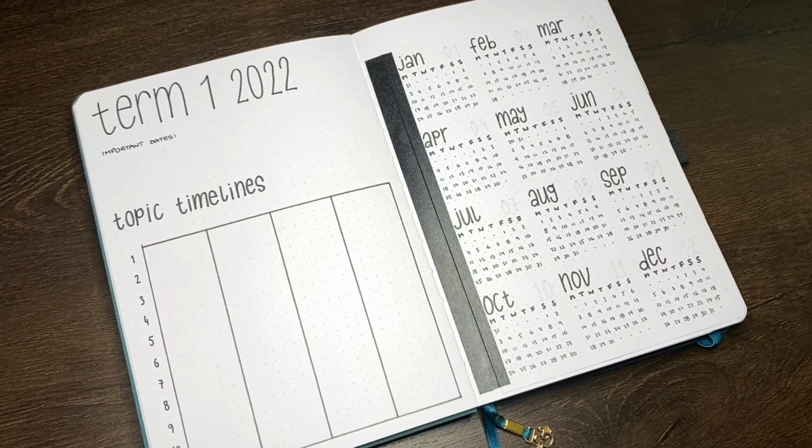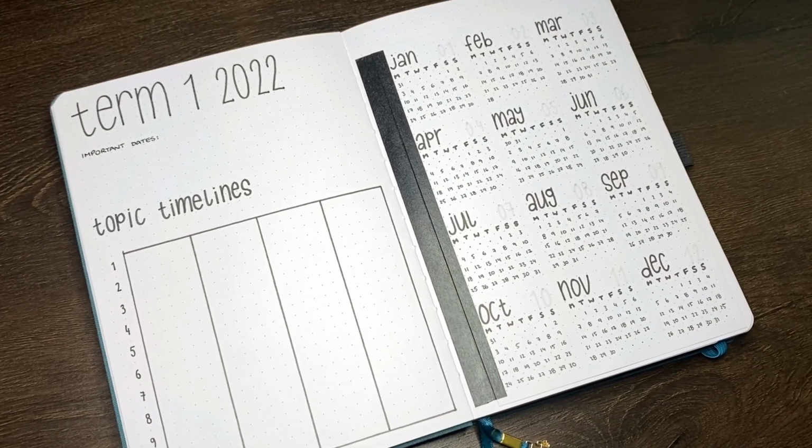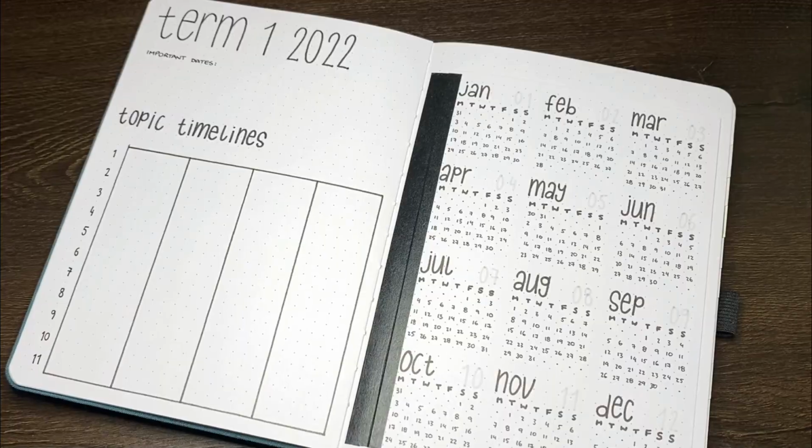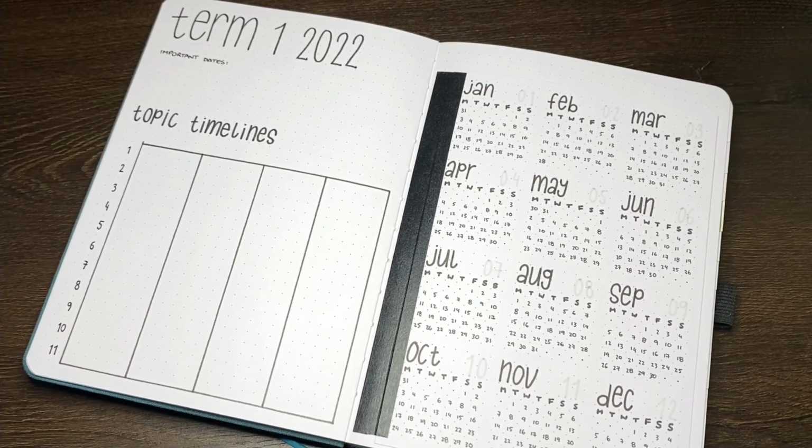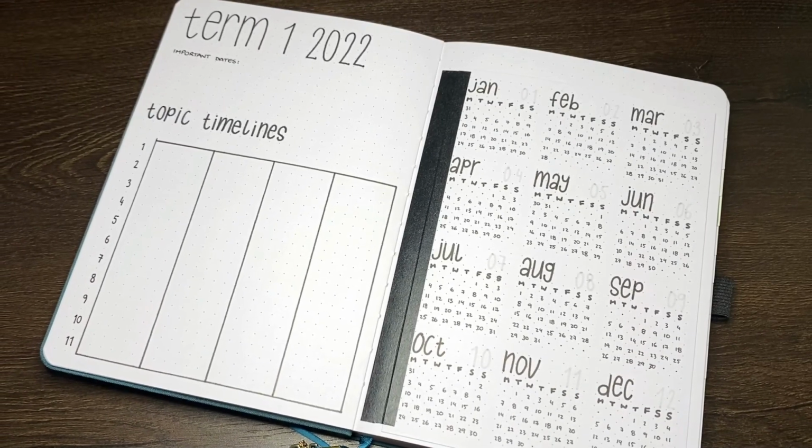In terms of timing, this part of the setup took 22 minutes from first touch of the pen to final erasings, but of course, as always, this doesn't include idea generation time or sketching in time.